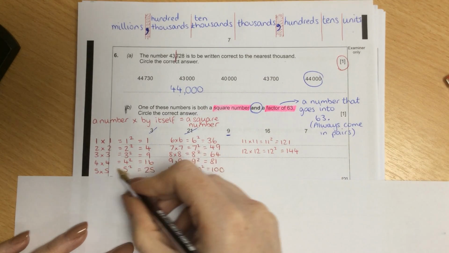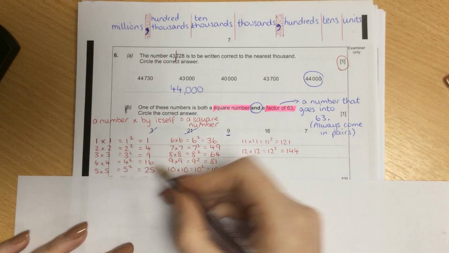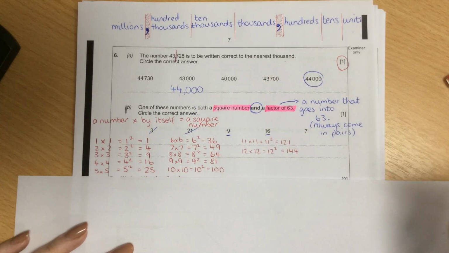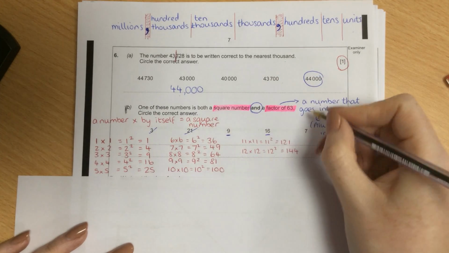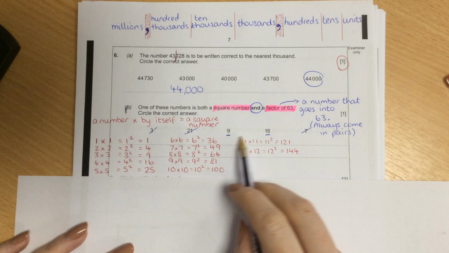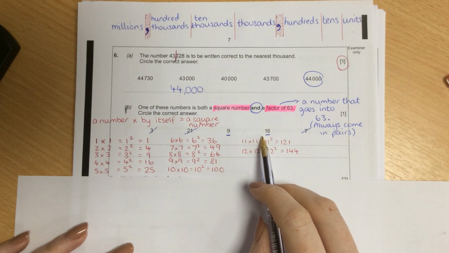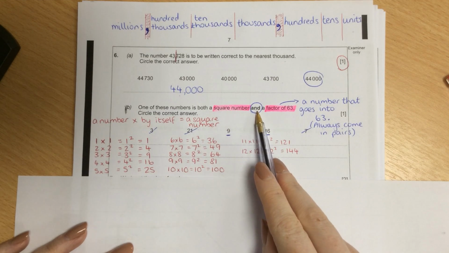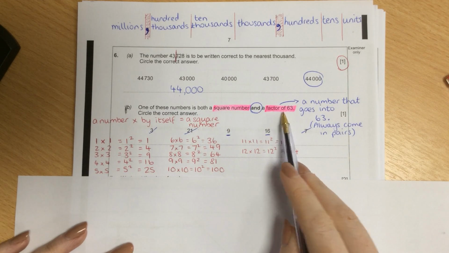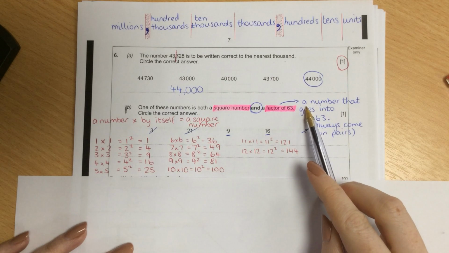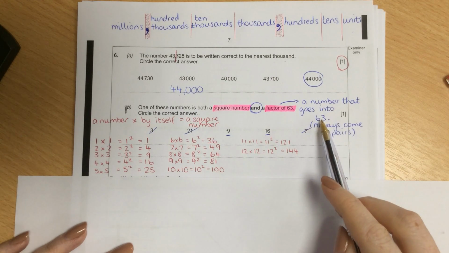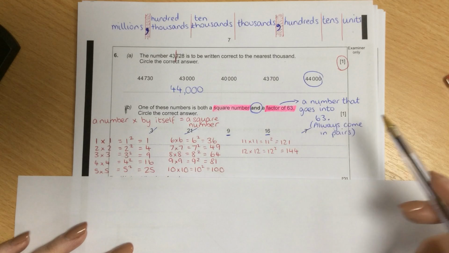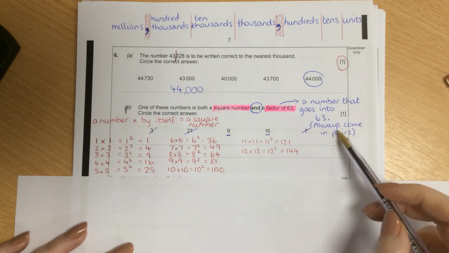16 is a square number because 4 times 4 is 16. So that could be an option. And 7 is not a square number. So I'm left with 2 options now. My question said it has to be both a square number and a factor of 63. So a factor is a number that goes into 63 or a number that goes into another number. And they always come in pairs.